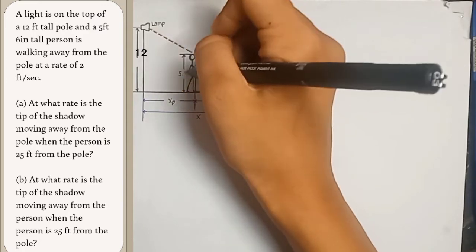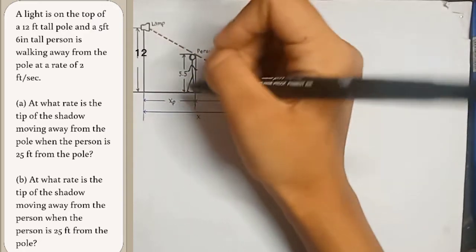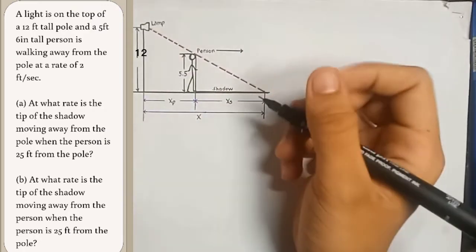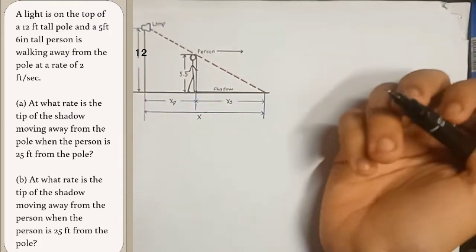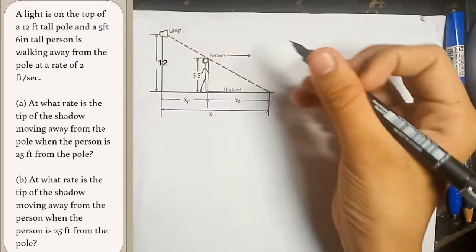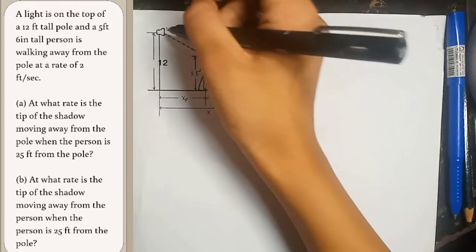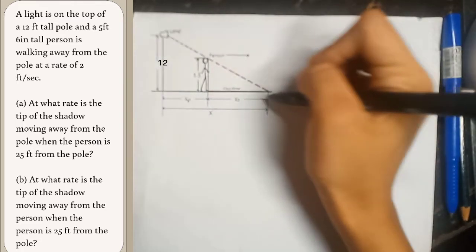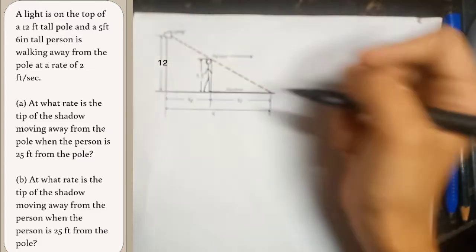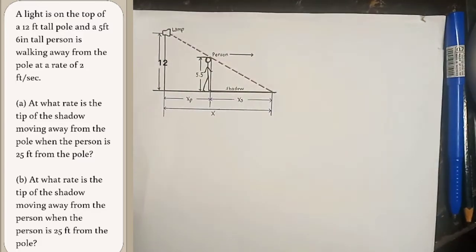Also, note that we converted the person's height over to 5.5 feet since all the other measurements are in feet. The tip of the shadow is defined by the rays of light just getting past the person, and so we can see they form a set of similar triangles. This will be useful down the road.